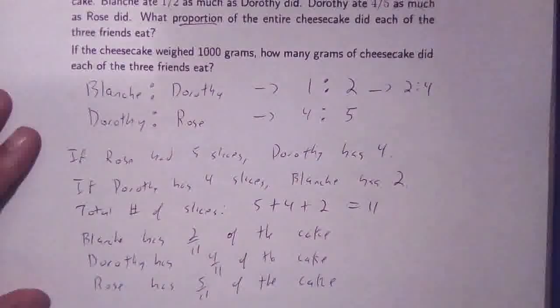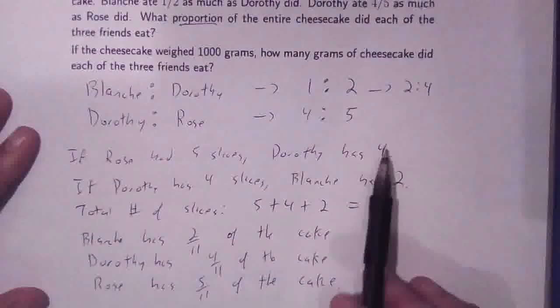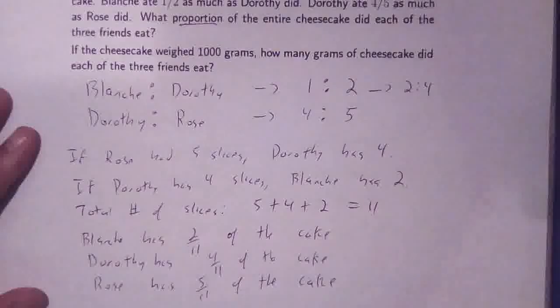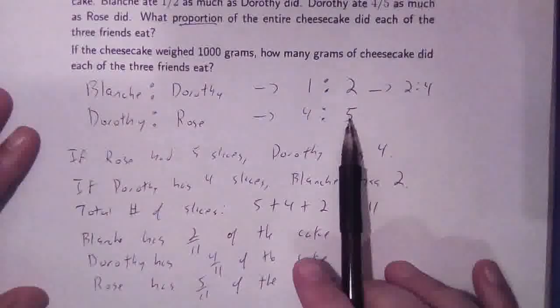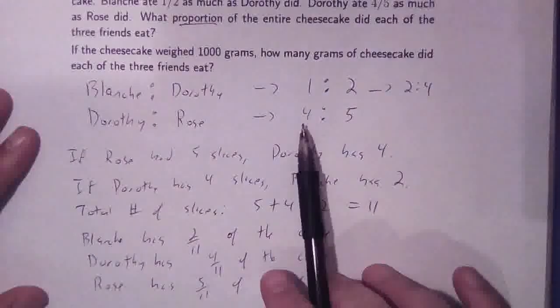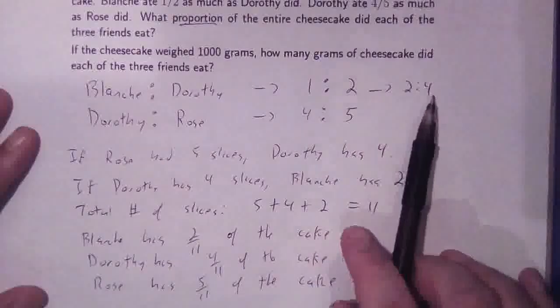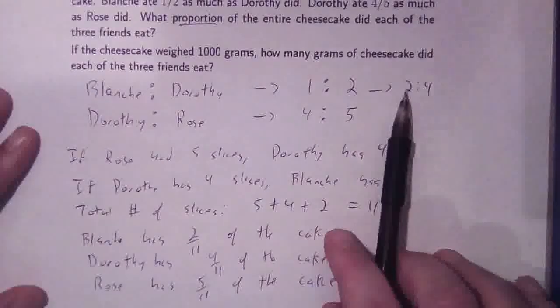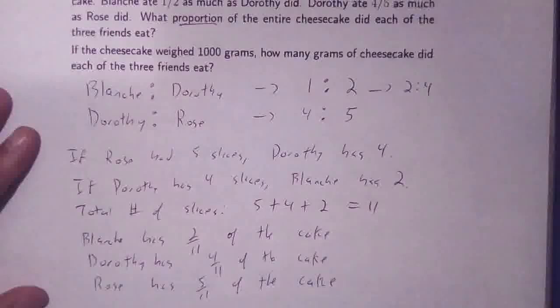Just a little bit of commentary on this. We started by supposing Rose had 5 slices and figured out how much Dorothy and Blanche would have had. We could have also supposed, for example, that Rose had 10 slices. That would mean Dorothy would have to have 8, and if Dorothy had 8, then Blanche would have to have 4. Another possible number of total slices could be 4 plus 8 plus 10, or in other words, 22 slices in total.